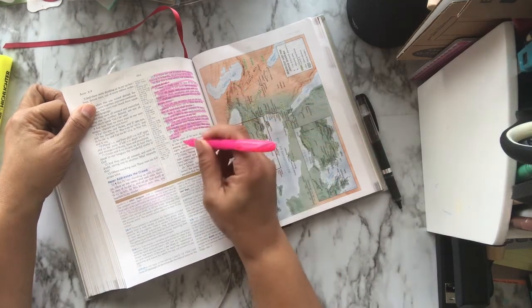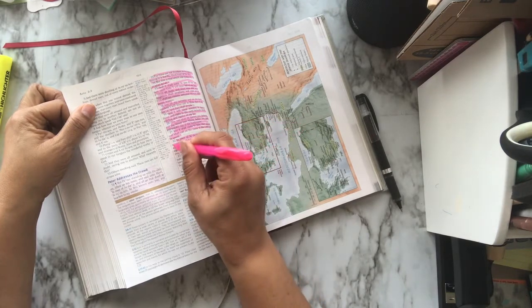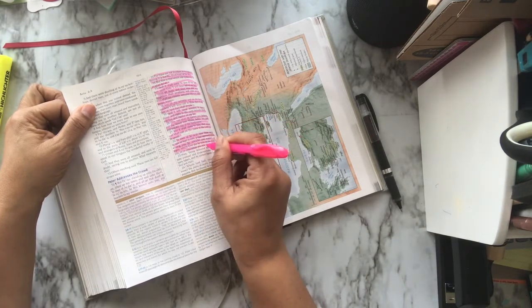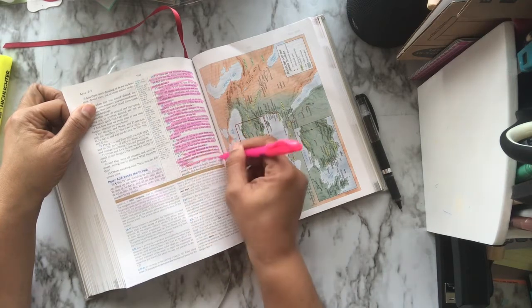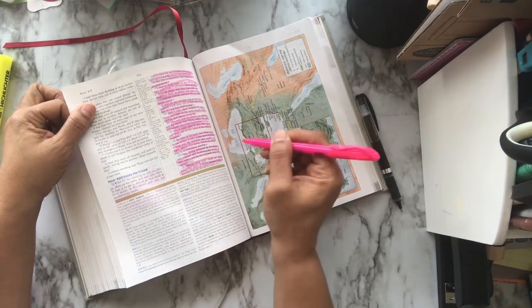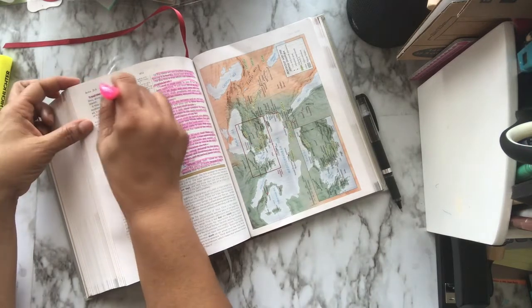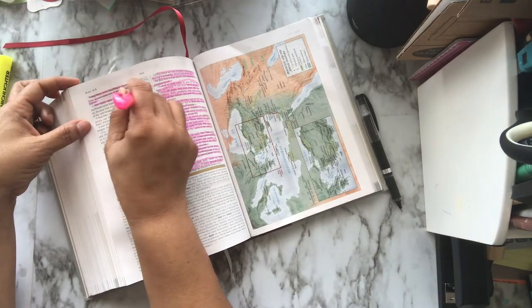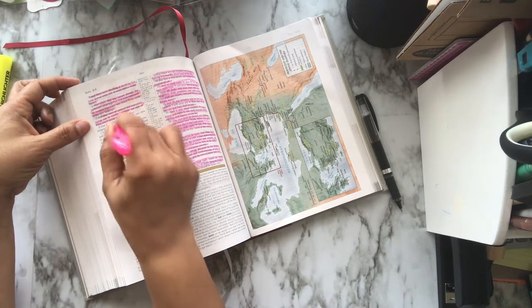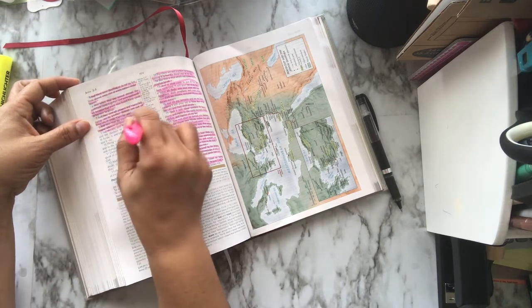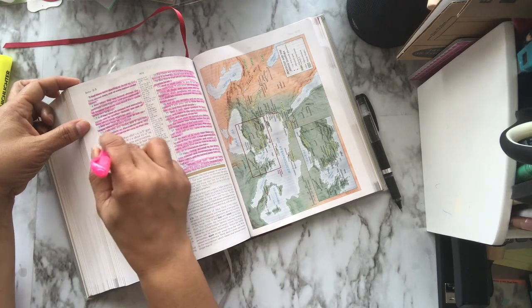I just use some inexpensive highlighters. Ones that you don't want to bleed, of course, because Bible paper is typically thinner since there are so many pages. It would be so expensive, and they want to keep the Bible affordable and not so thick as well. So they use thinner paper.